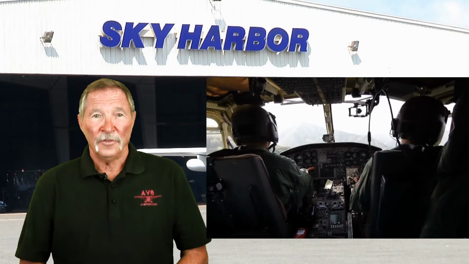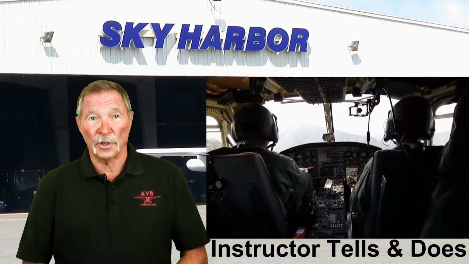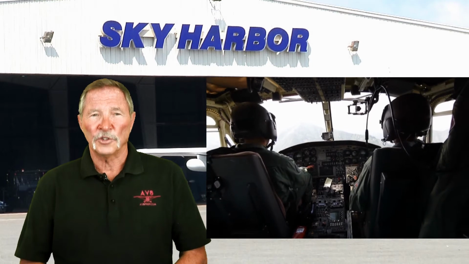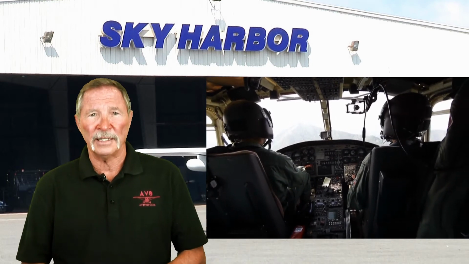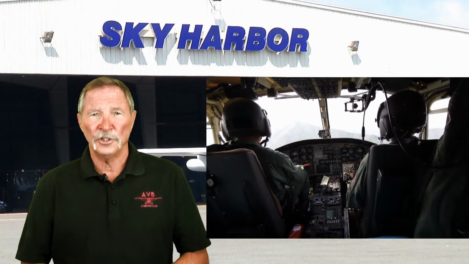The telling and doing technique will provide a step-by-step process that can be applied to flight instruction. The instructor tells, instructor does method is when the instructor demonstrates the maneuvers on top of explaining power settings, attitudes, and general instructions for that maneuver.